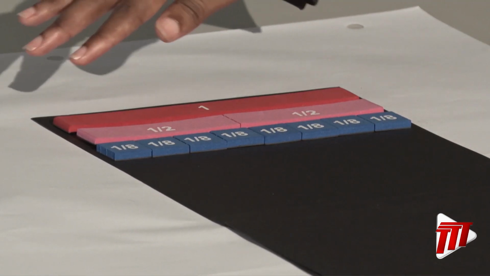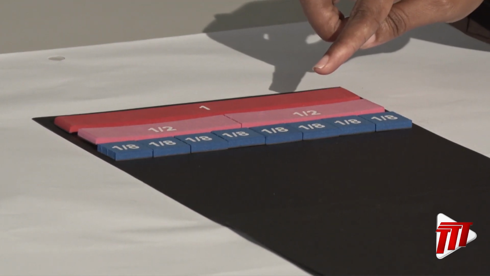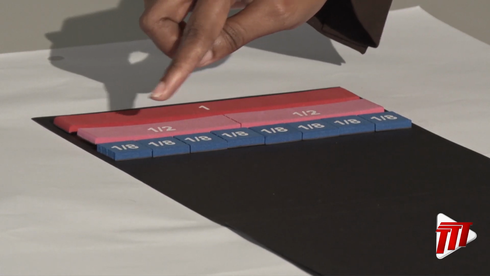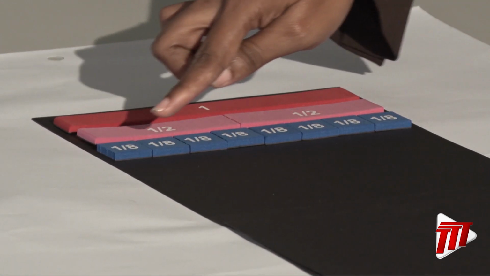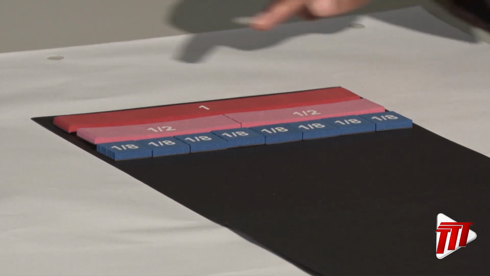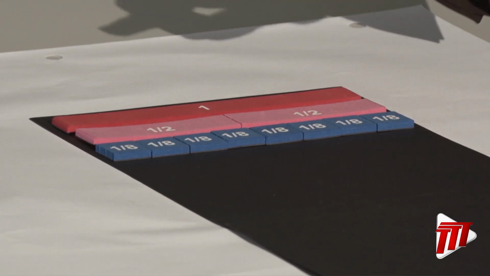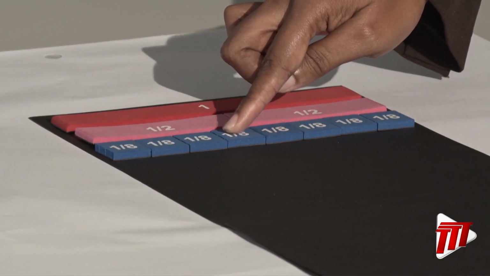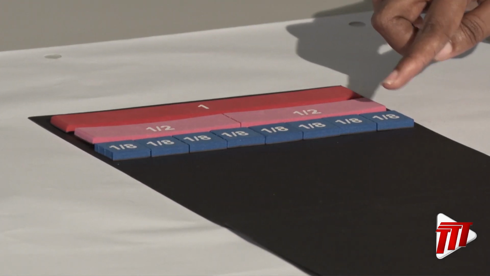Here we have the whole. We can identify the half. We have 2 halves. If we divide the half into 4 equal parts, each part will be 1/8 of the whole. We are always comparing our parts to our whole. 1/2 divided into 4 equal parts is the same as 1 whole divided into 8 equal parts.